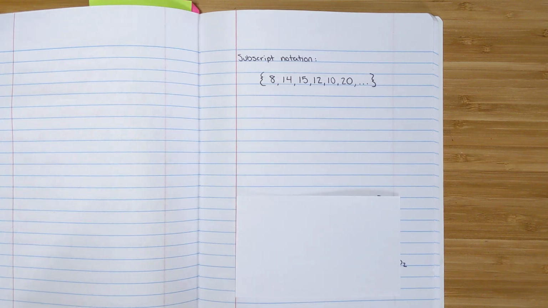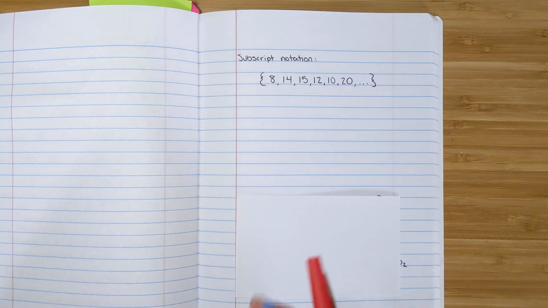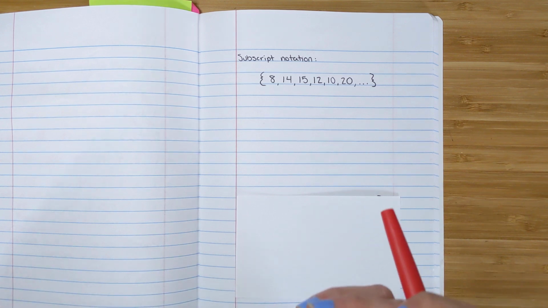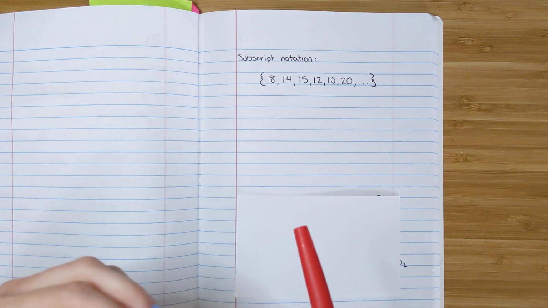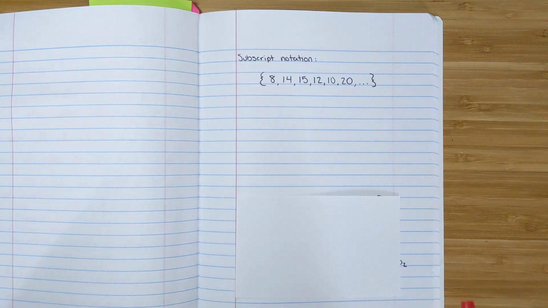Okay, so the next thing I want to talk about in this video is the way that we note a sequence or the way that a sequence will be presented to you guys, and it's something called subscript notation. If you've ever been in a Google Doc or a Word program and you see the subscript option for font, what it does is it pulls whatever you have highlighted into the bottom right hand corner, and that's where a subscript is located.